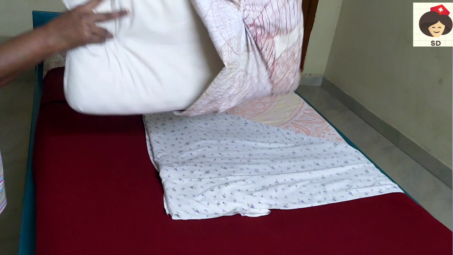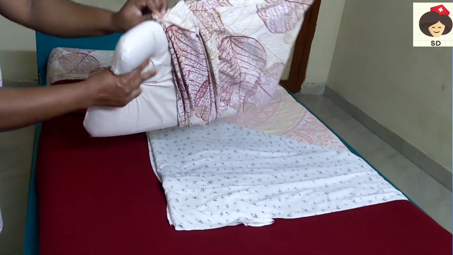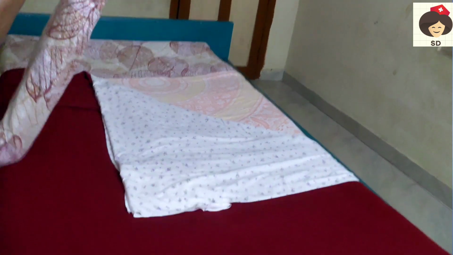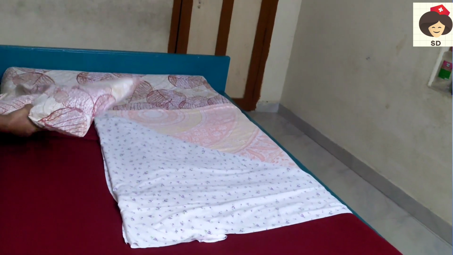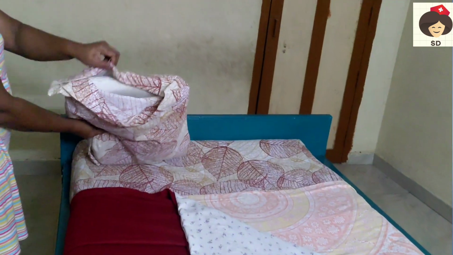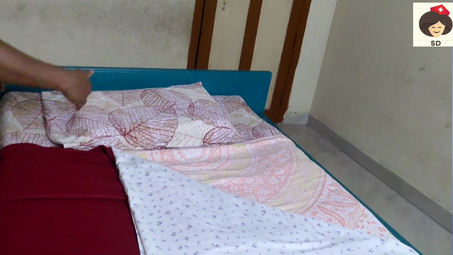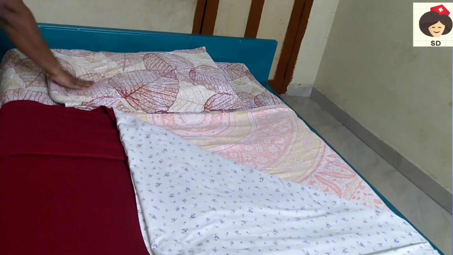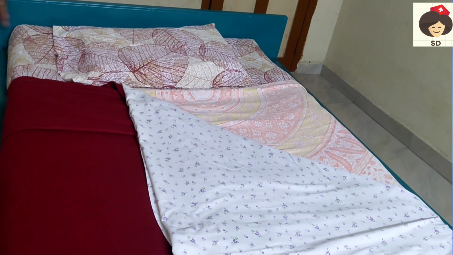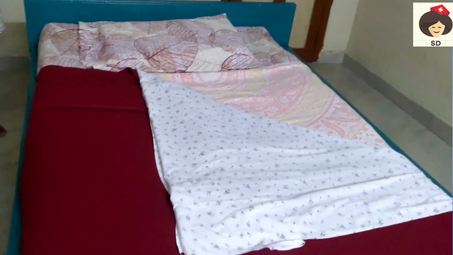Now you can unfold the half area like this. When you are keeping the pillow, this is the mouth end of the pillow, so the open end of the pillow should be away from the patient side. The patient will enter through that side, so you have to keep the pillow open end on the other side. This open end should not face the patient side. So this is about the open bed.